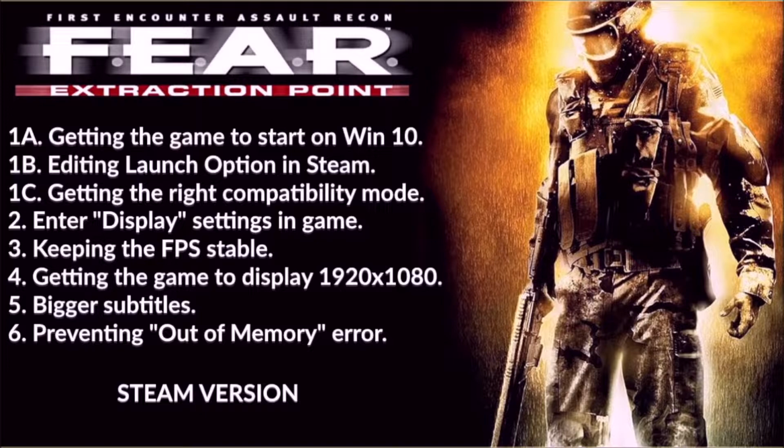Also, this is very important. I should point out that we are talking about the Steam version of the game. I have only tried all of these fixes and modding with this particular version, so I cannot guarantee that any of this will work on any other version.